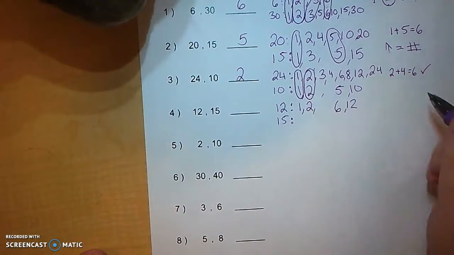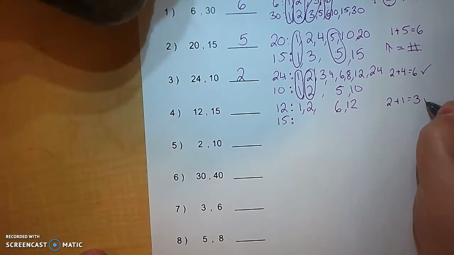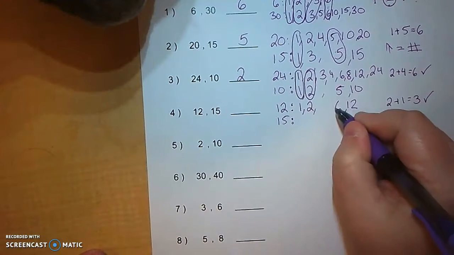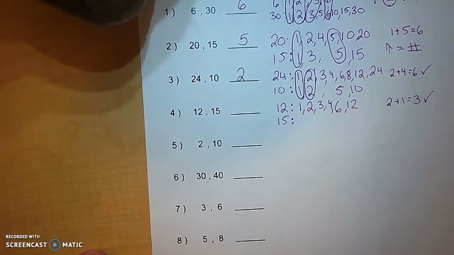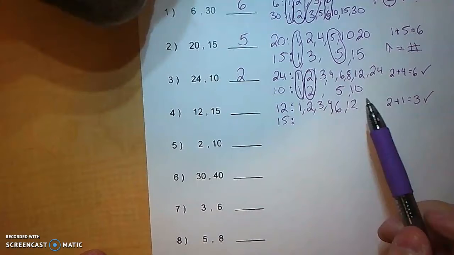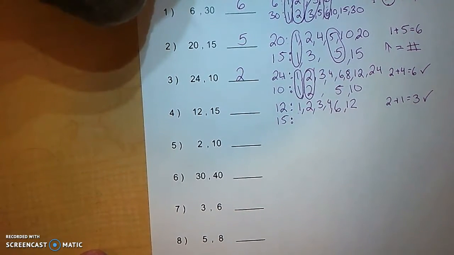Let's see, will 3 work? 2 plus 1 equals 3, so yep, 3 is divisible by 3. So we know 3 will work. 3 times 4 gives me 12. So all of our factors for 12 are 1, 2, 3, 4, 6, 12. Now let's do 15. 15 is going to be a little easier.